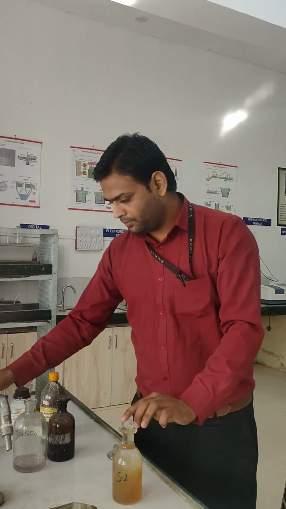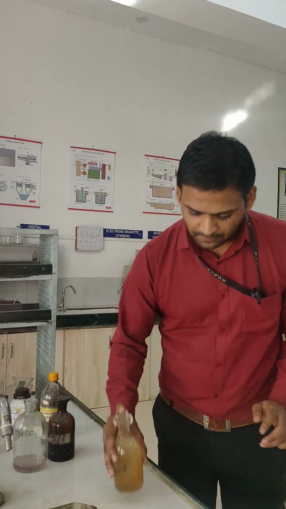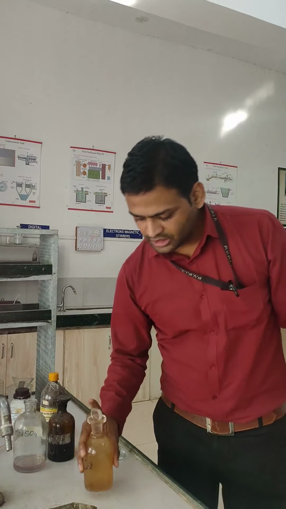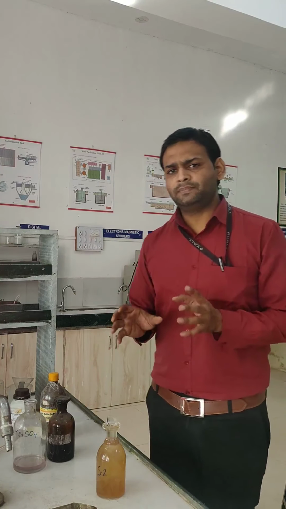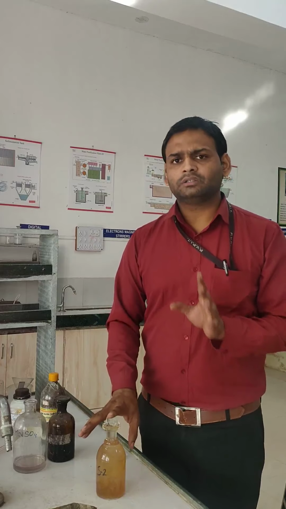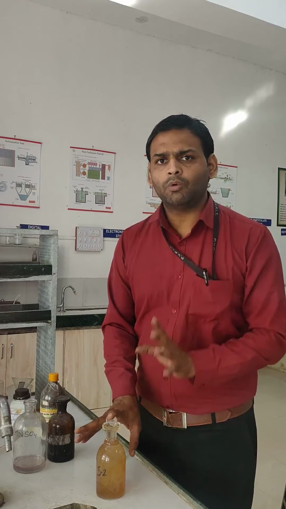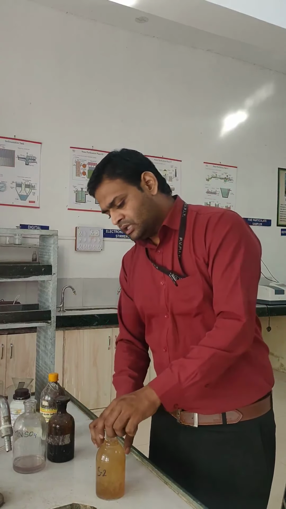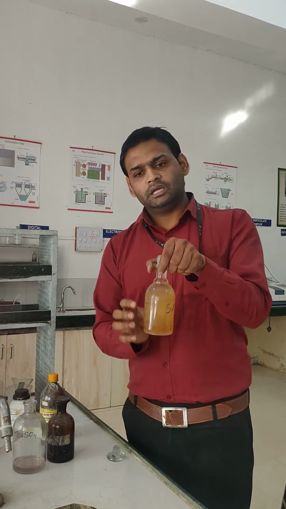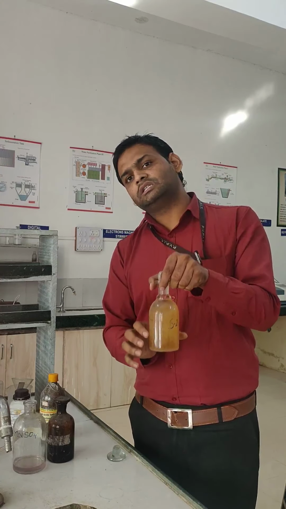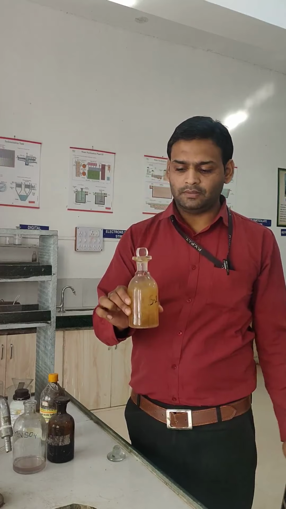A brown color will form. This brown color represents that dissolved oxygen is present in the water sample. If the color is white, it means the dissolved oxygen is absent from this water sample.